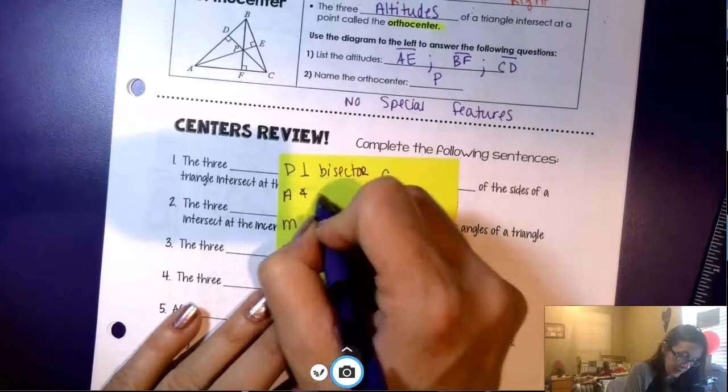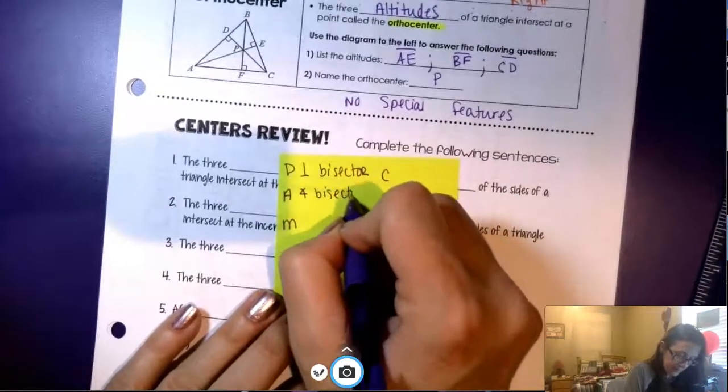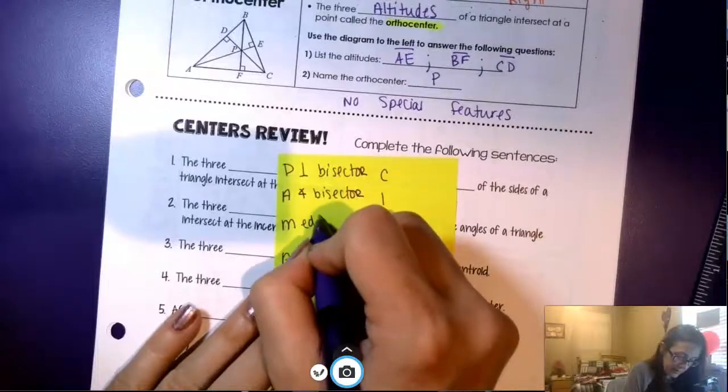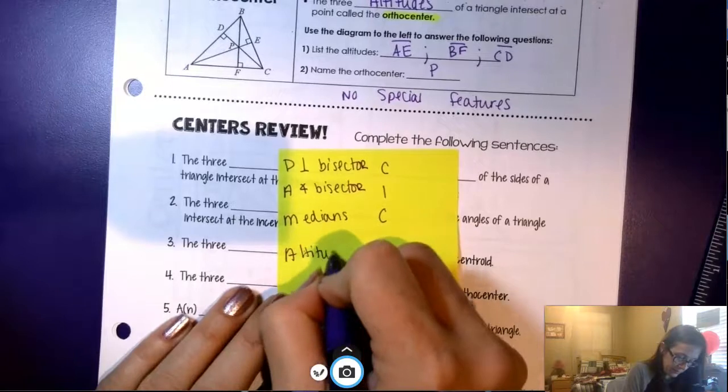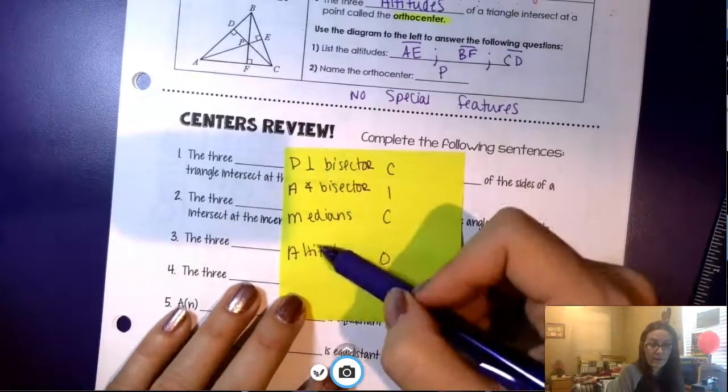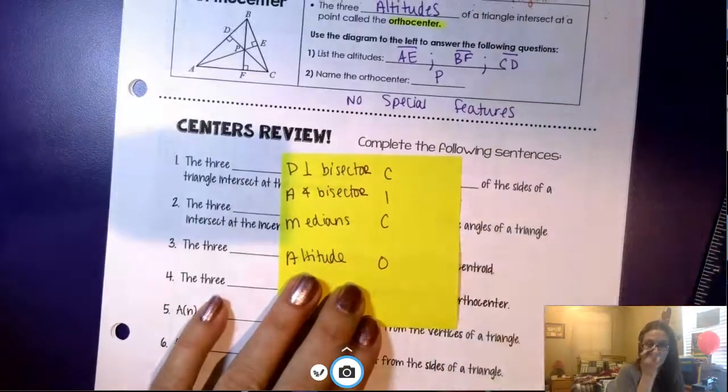I had an angle bisector. Today we talked about medians. And then this last one was an altitude. So that's my PAMA. Now my SECO is the point of concurrency.